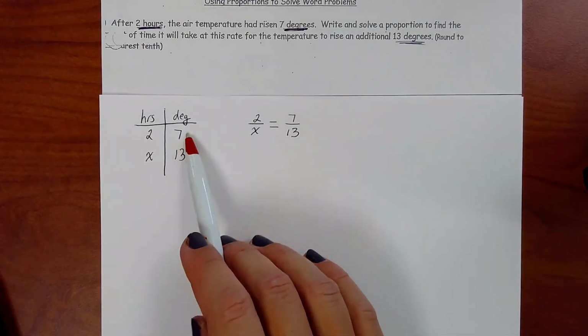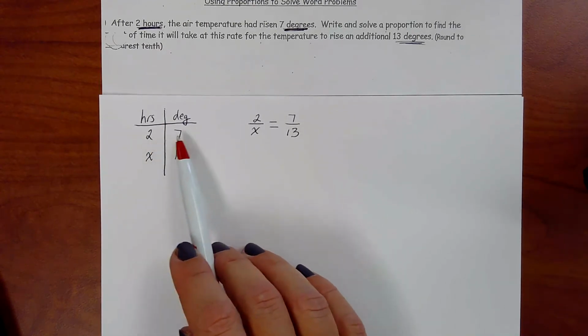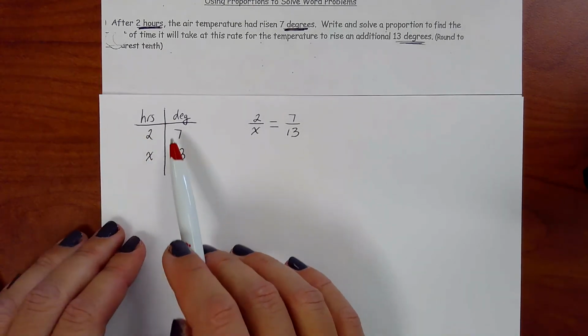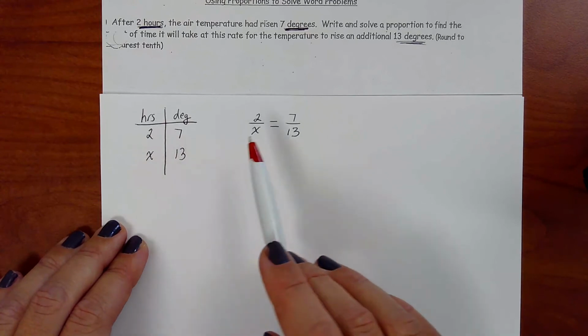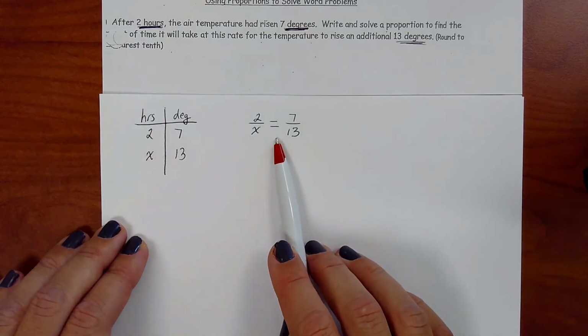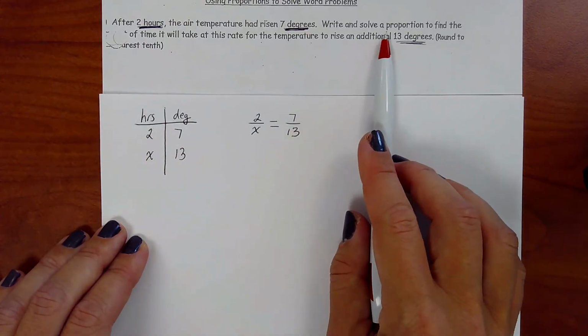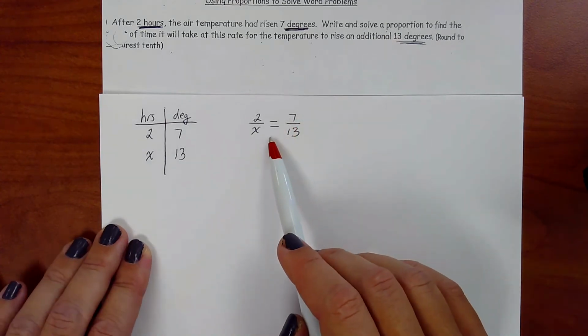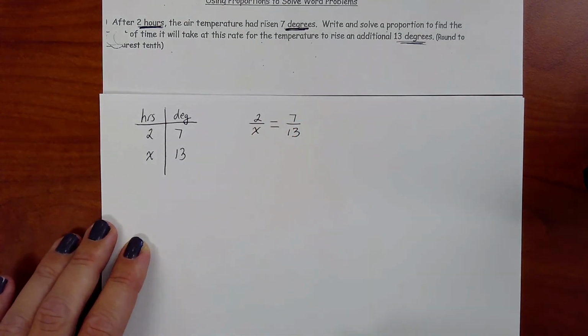So you need that setup. You can't start doing your crossing and stuff in the chart. This is a setup. This isn't really true math over here. This is the math that I need to see, right? Especially when it says use a proportion. That is a proportion. Two equal fractions.